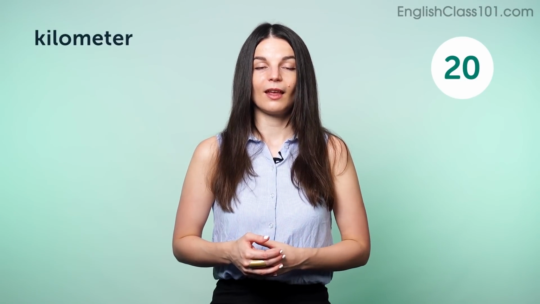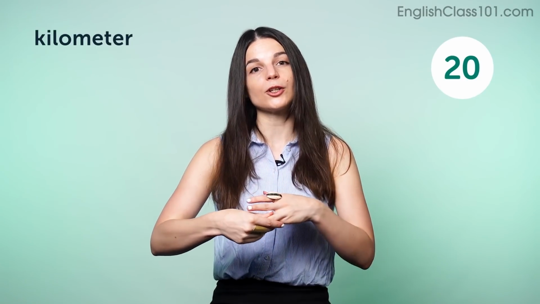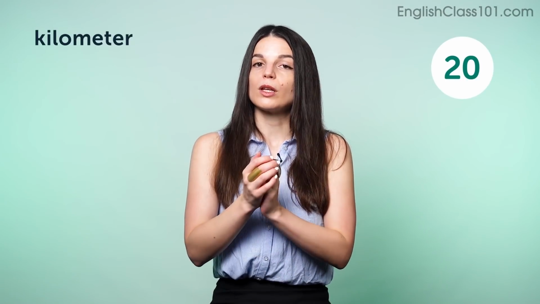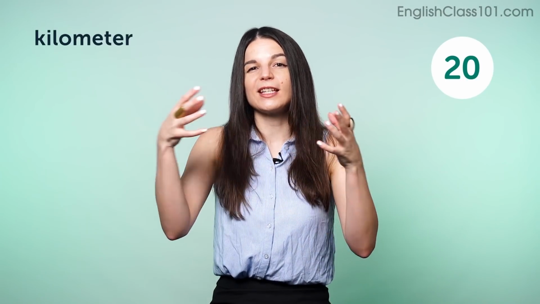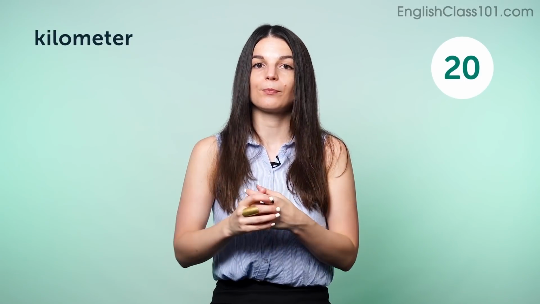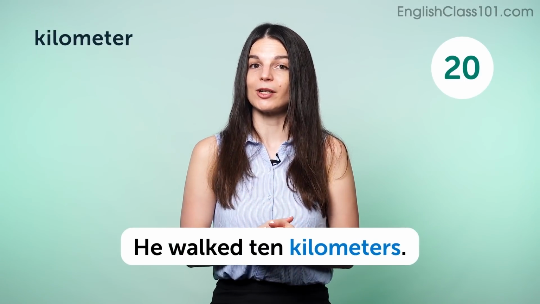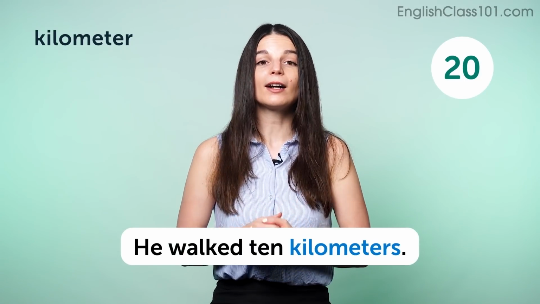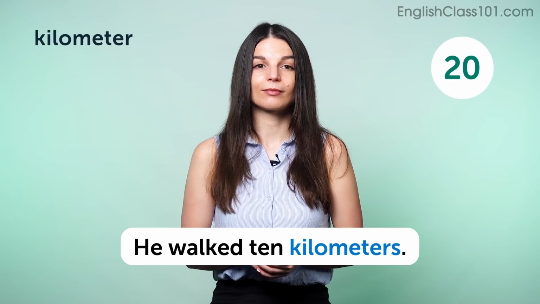Kilometer. A kilometer is another unit of distance. Again, like the previous two vocabulary words, this is more commonly used in countries that use the metric system. We use kilometers to measure usually distances between cities. He walked 10 kilometers.